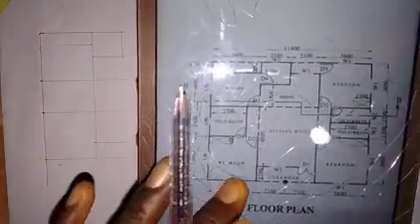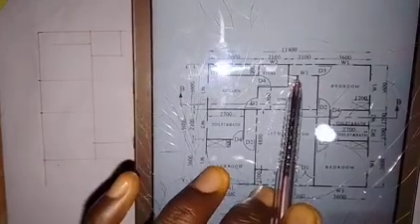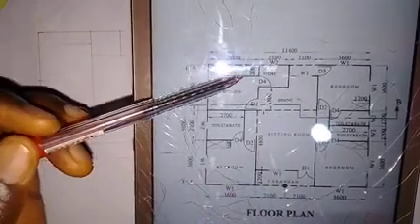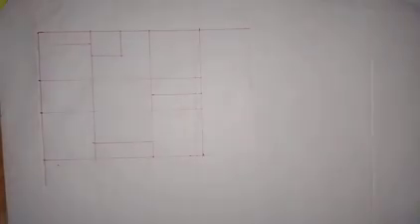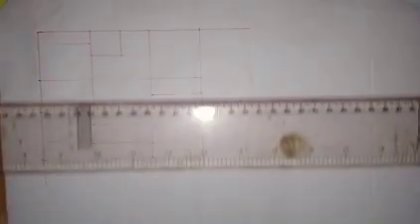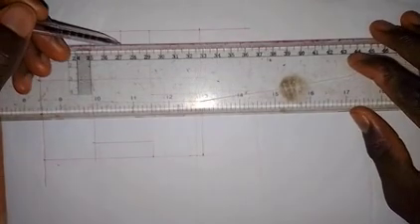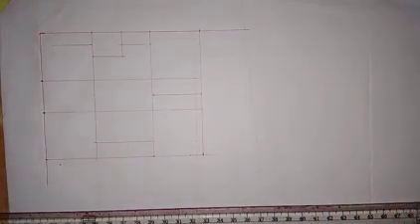We also have this part here, and the distance from here to here is also 9. So we have to transfer this 9 to this side here. So let's do that. So this is where we have it. I need to draw a horizontal line here. Okay, so that 9 has been transferred. Looking at what we have here, we have gotten everything in place.